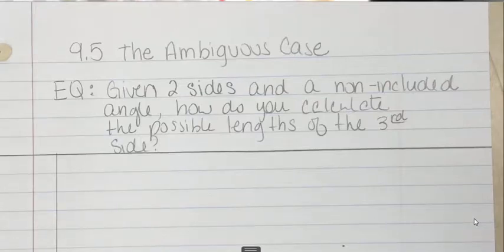9.5, the ambiguous case. Given two sides and a non-included angle, how do you calculate the possible lengths of the third side? And I'm going to refresh your memory with a short video from geometry. When we talked about congruent triangles, it usually took 3 bits of information to determine whether two triangles were congruent.